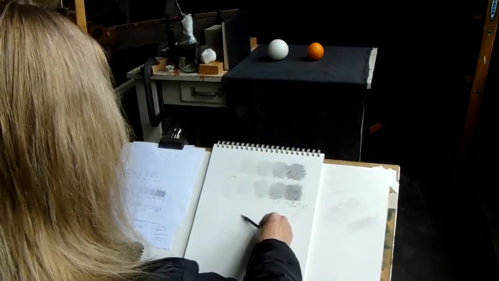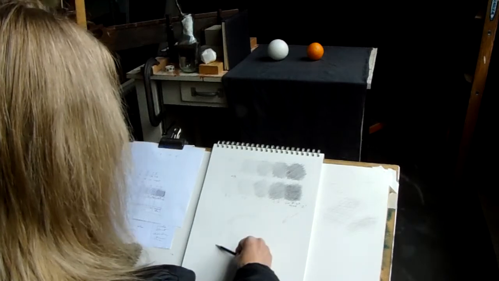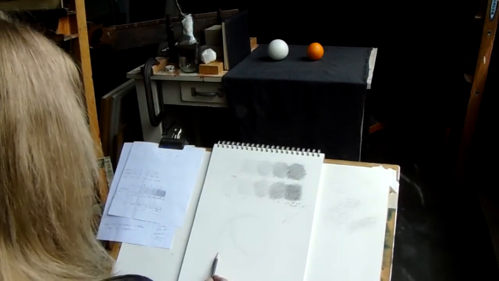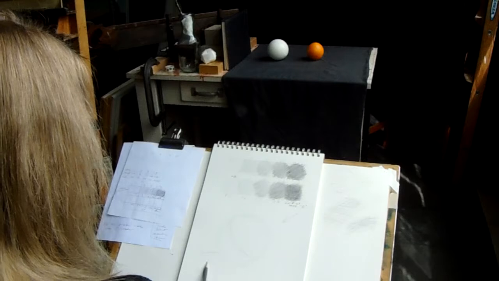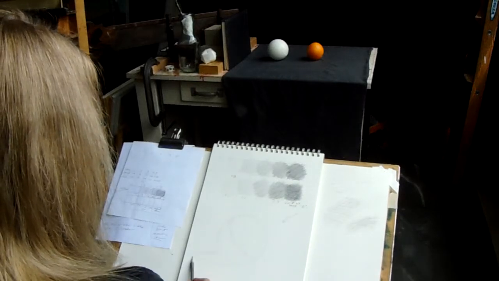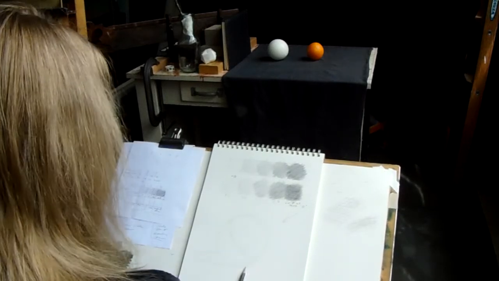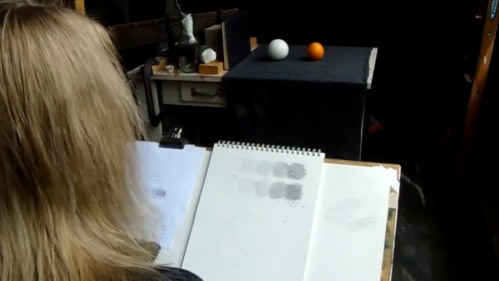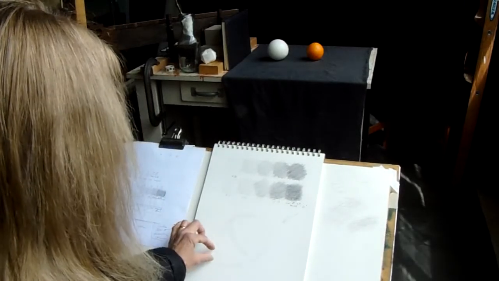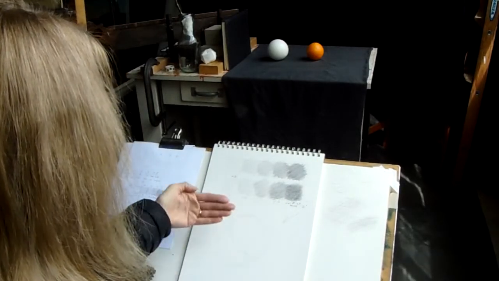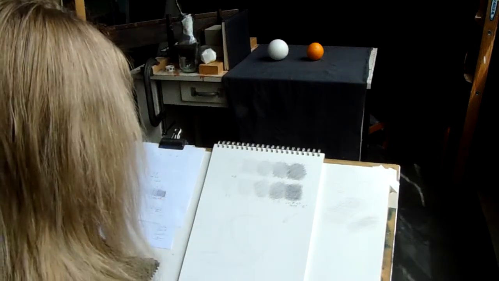All right. So, I'm also going to identify the cast shadow, which is the one that's on the table. And make sure you look at the shape of that and don't make it too large. My students tend to make it too wide and then that shadow starts to stand up and look at them.